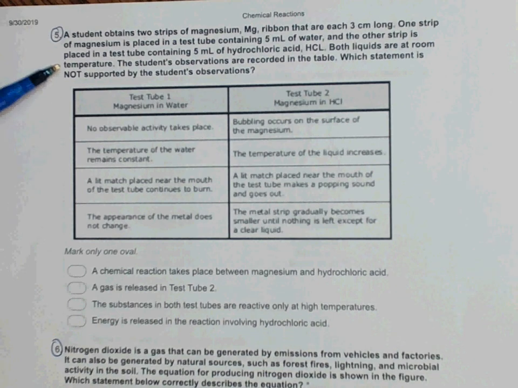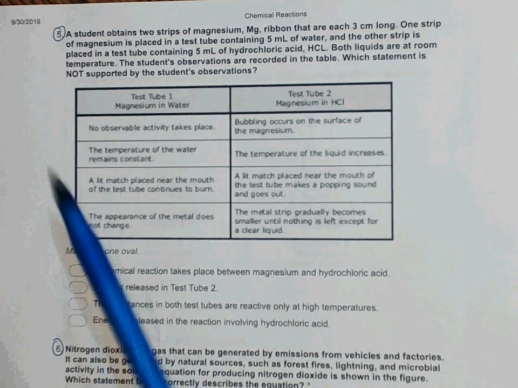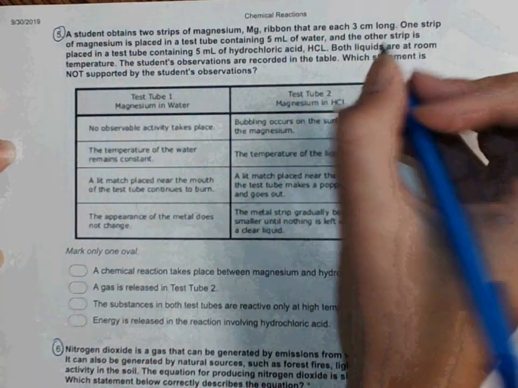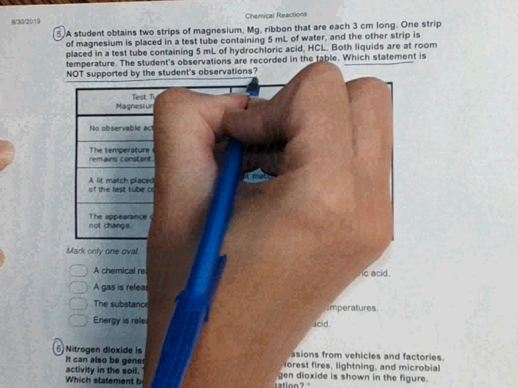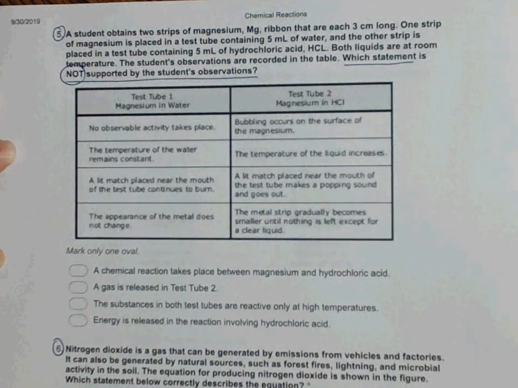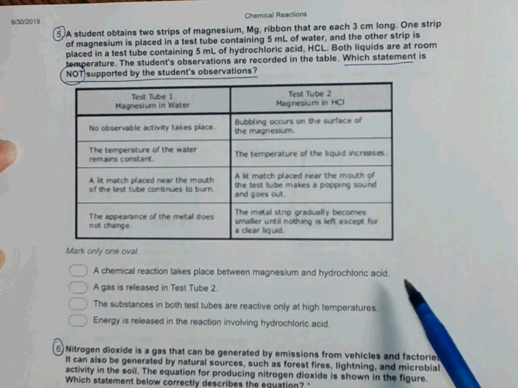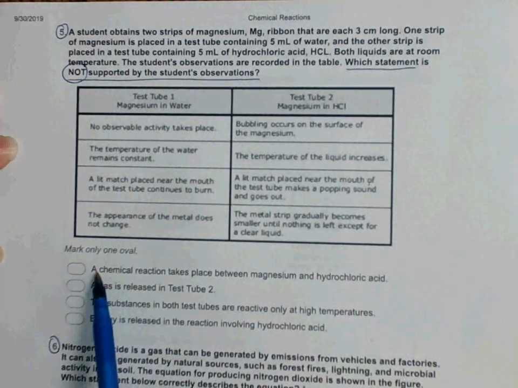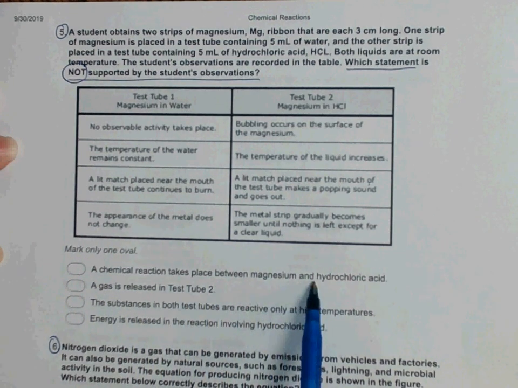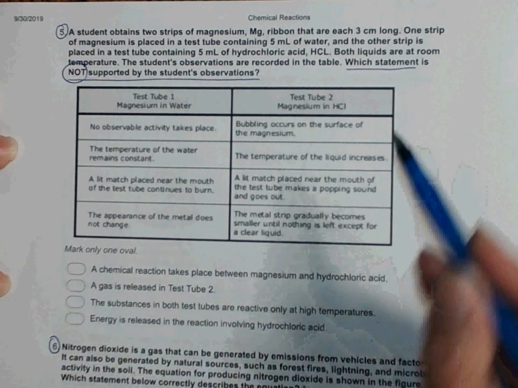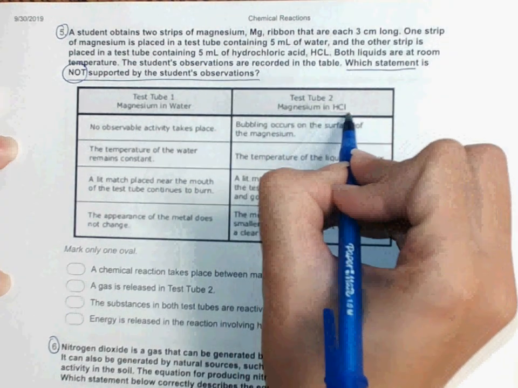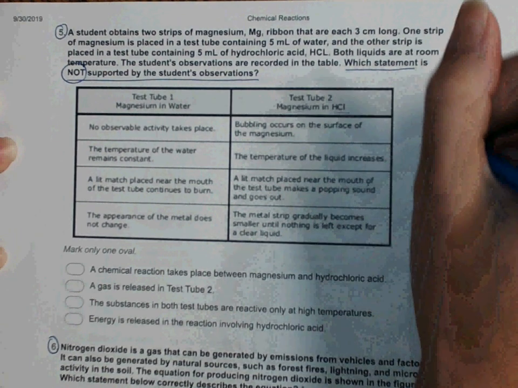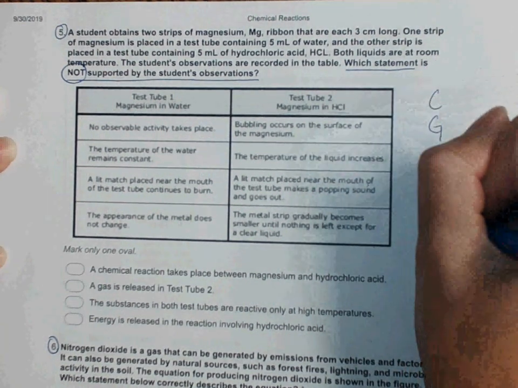So the first question I'm going to go over was the second question in the quiz. A whole lot of information about what happened. And then our question, which statement is not supported by the student's observation? Okay, so you want to look at the table and decide which one of these is not supported by the table. So our first one, a chemical reaction takes place between magnesium and hydrochloric acid. So I need to see, in test tube 2 with my magnesium and hydrochloric acid, do I see evidence of a chemical reaction? So remember, city girls like their phones.